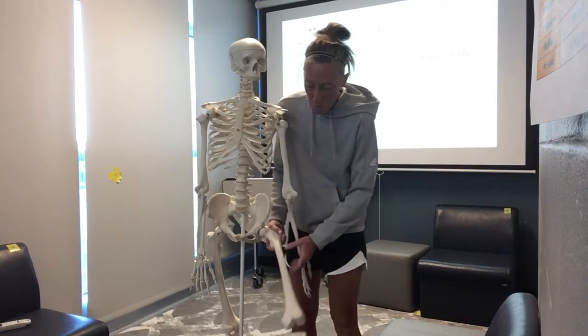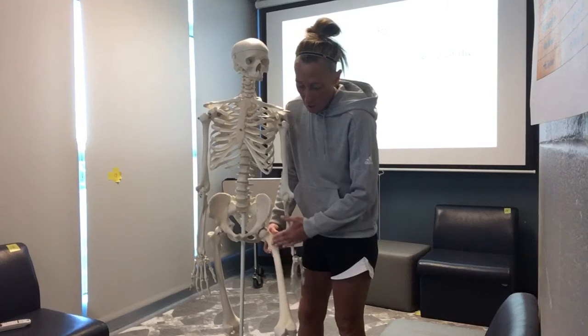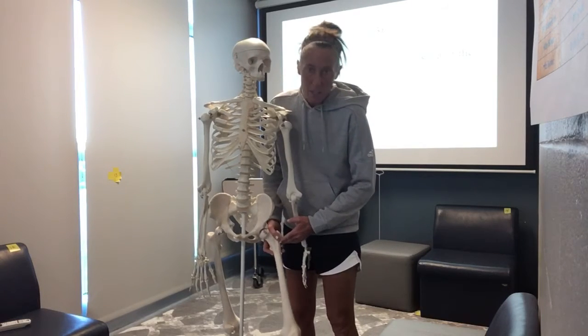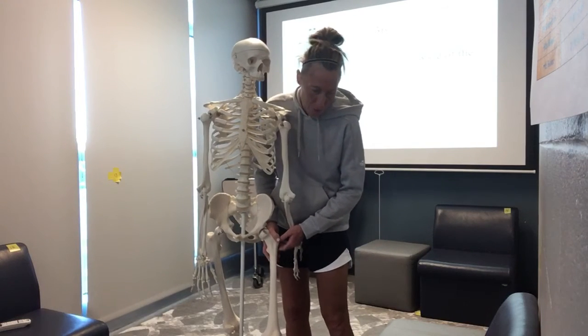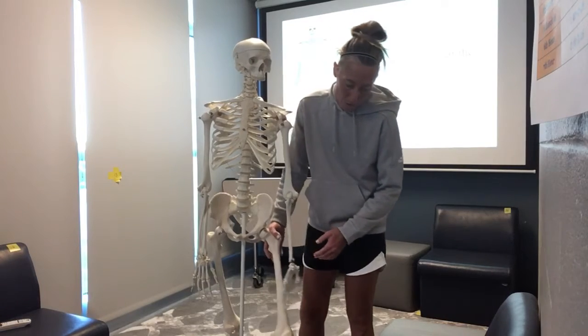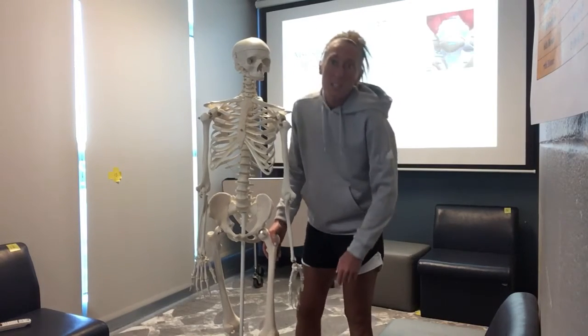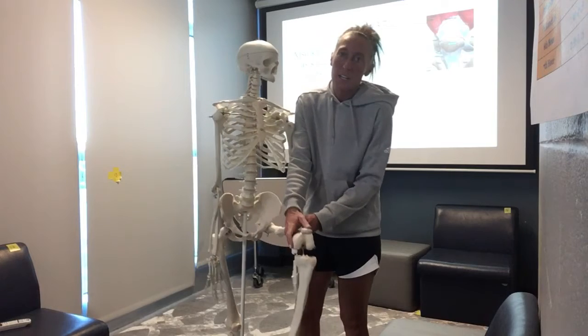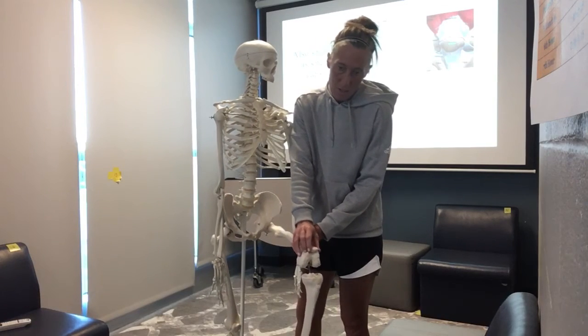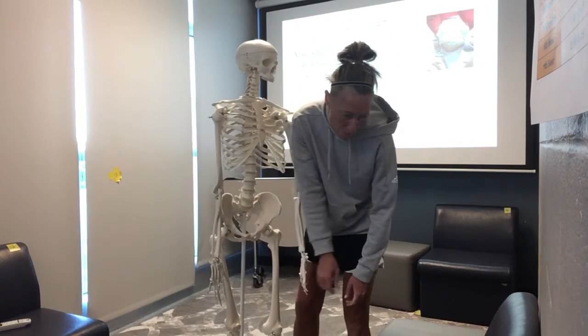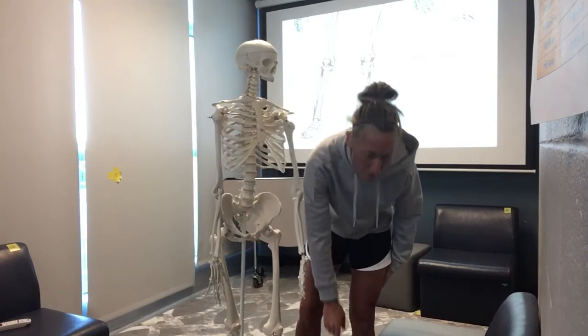36, this is the long bone of the upper leg. It can break, but it's a pretty sturdy bone. The long bone of the upper leg. 37. 37 are your kneecaps. Sesamoid bone, your kneecaps, 37.